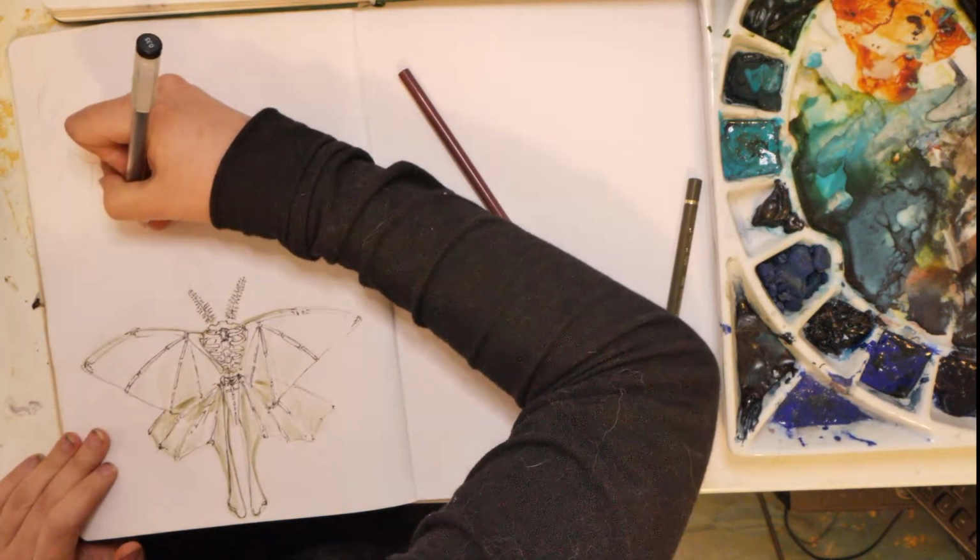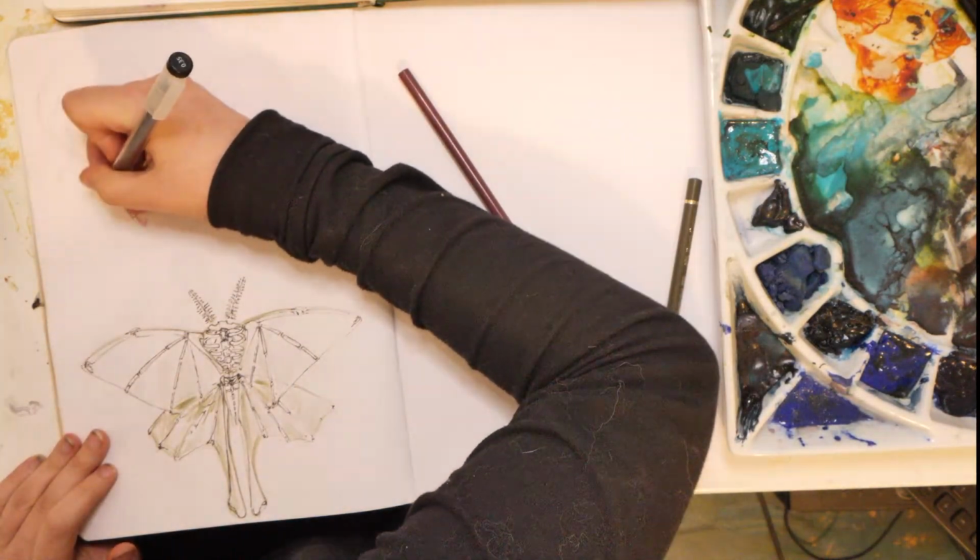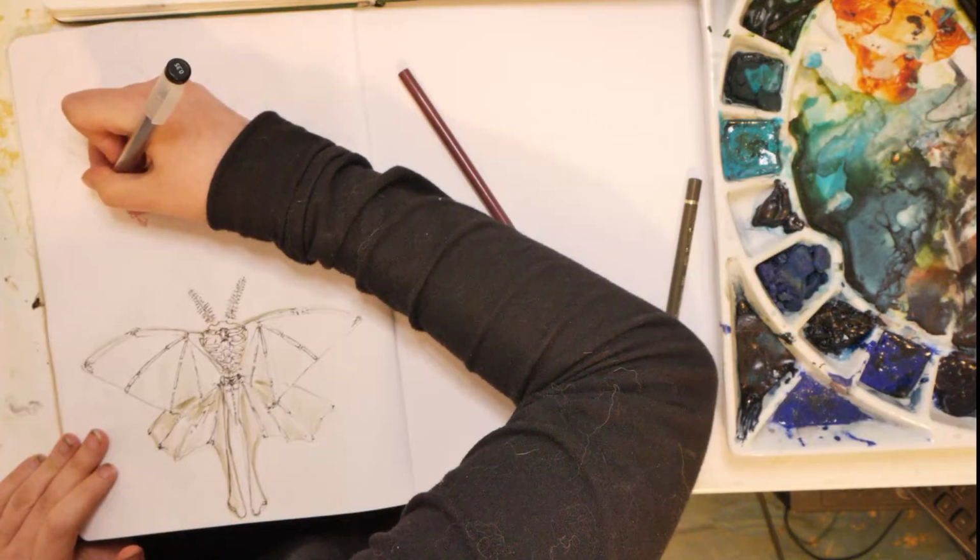So this one's gonna have some joints kind of like a human. See, it has elbows.